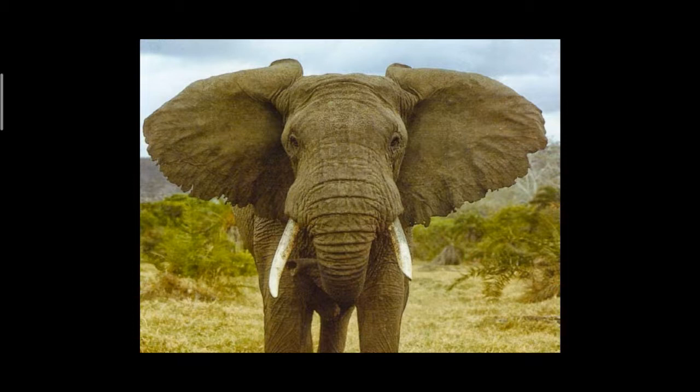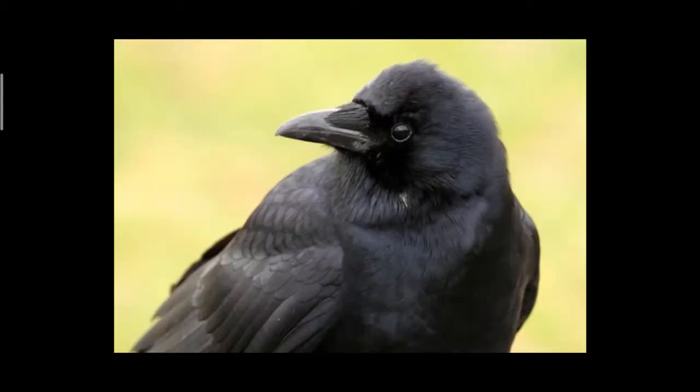Now look at the large ears of the elephant. That is the external ear that we can see. That external part of the ear is called the pinna. Pinna, or we can say external ear. So the external ear is present in viviparous animals. But in oviparous animals, the external ear is absent. Can you see any projected ear in this crow? No. It has a small hole, but we cannot see the ear. So we can say the pinna is absent, or external ears are absent.